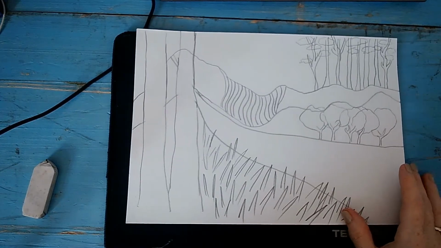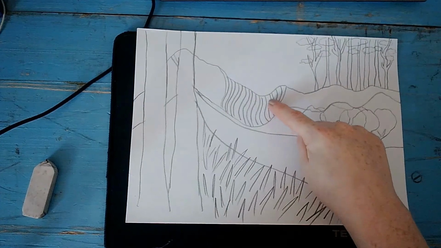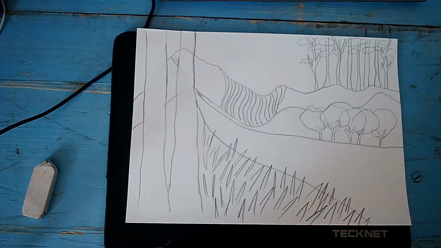So what I've done here now is I've added some pattern and some different types of marks to the landscape. This was something that was very common in Hockney's paintings to give a lot more detail and look a lot more exciting. So in the background I have separated that section off in the hill to make it look like it's a field that's been ploughed, and that's what all the stripy bits on it are.